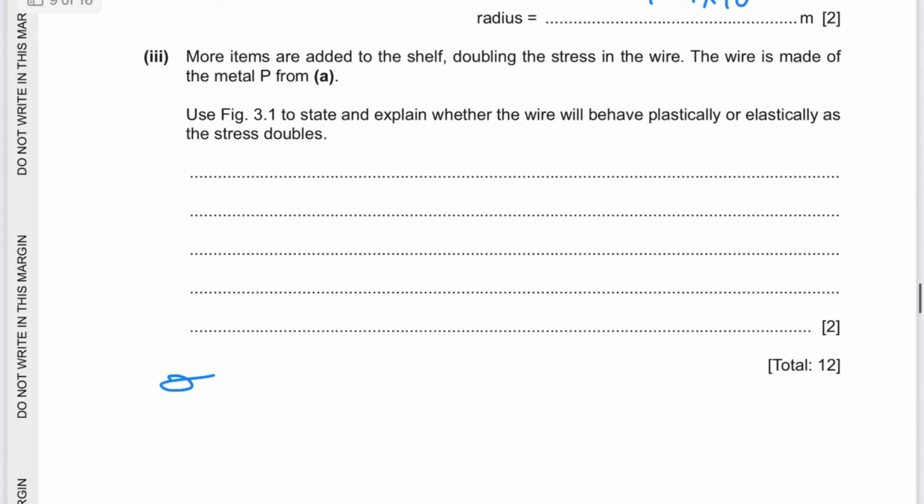Okay, so the stress here is going to be multiplied by 2. Use figure 3.1 to state and explain whether the wire will behave plastically or elastically as the stress doubles. Once again, what does plastic behavior or deformation mean? It means that once you remove the stress or the load, the wire should return to its original length or its original shape. And that can only happen if the extension has not reached the elastic limit.